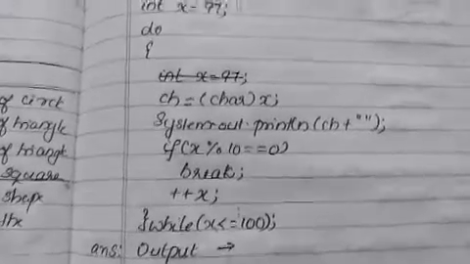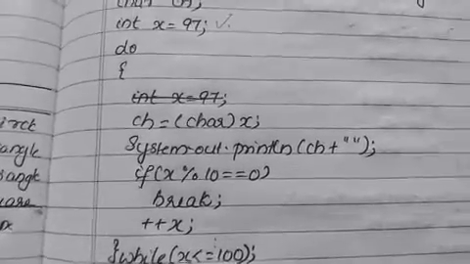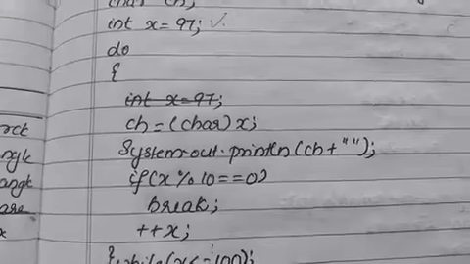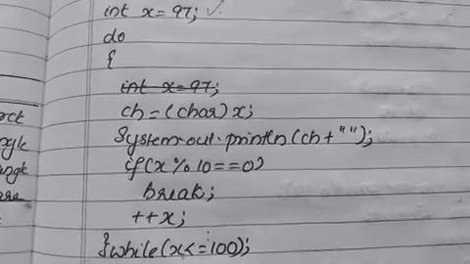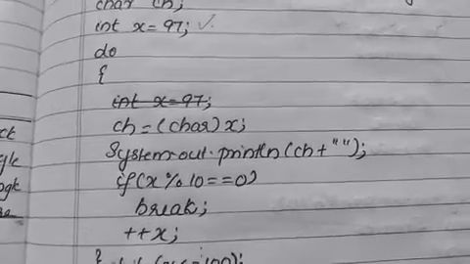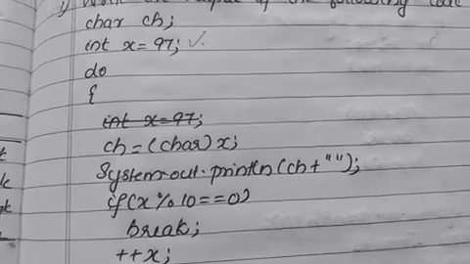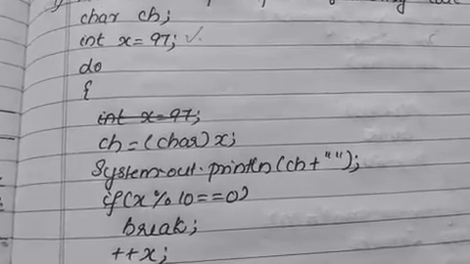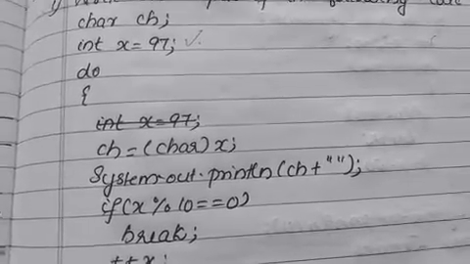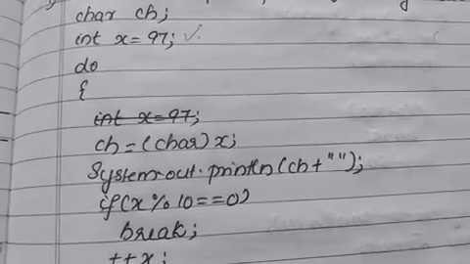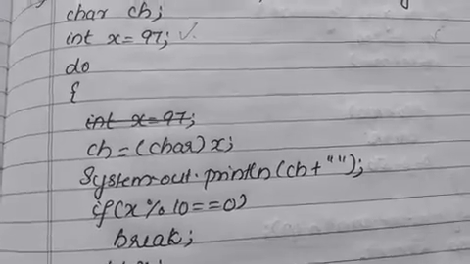Before checking the condition, we know that the entire do block will be executed once. That is the specialty of the do while loop. For all other looping statements, we check the condition first, and only if the condition is true do we go inside the loop.